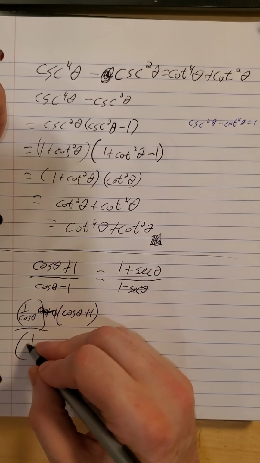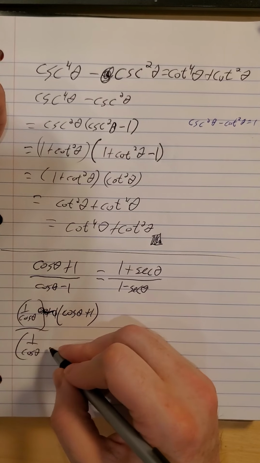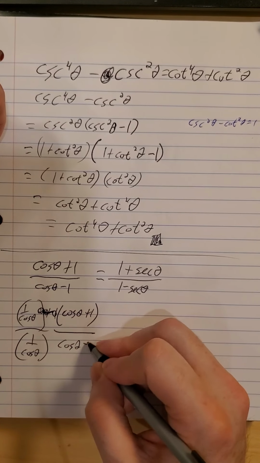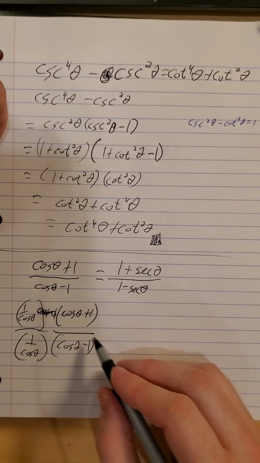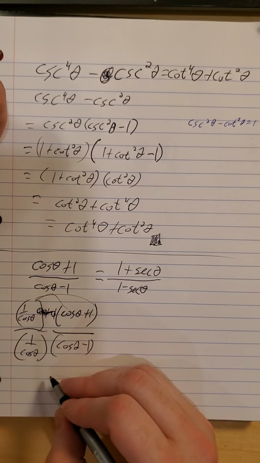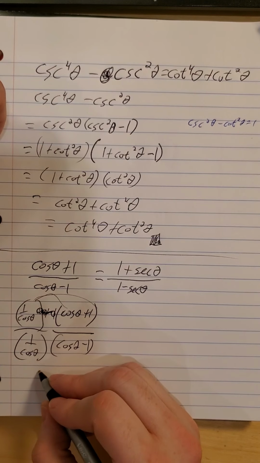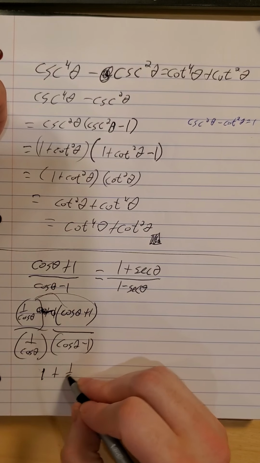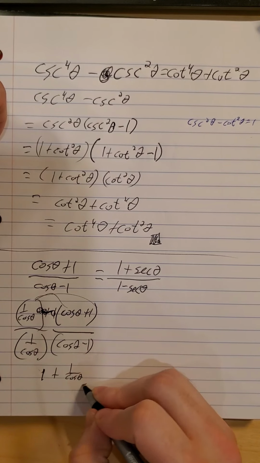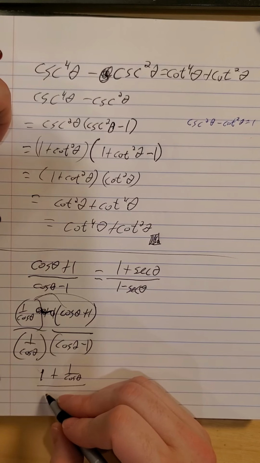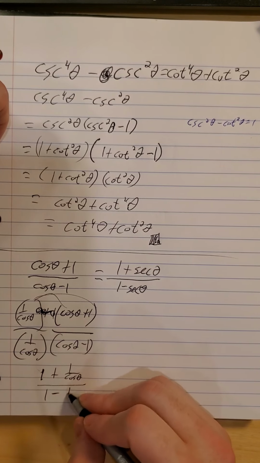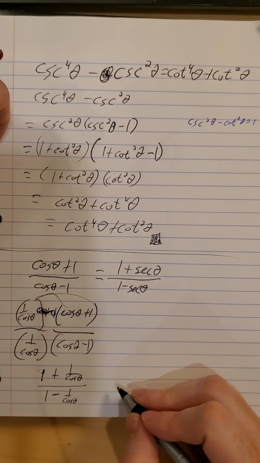And if I do it to the top, I'll also do that to the bottom. So then we distribute. Cosine theta times 1 over cosine theta is 1. So I have 1 plus 1 over cosine theta. Downstairs we have 1 minus 1 over cosine theta.